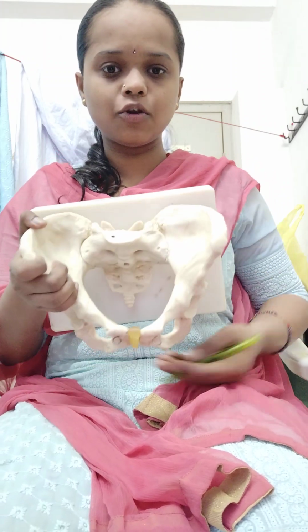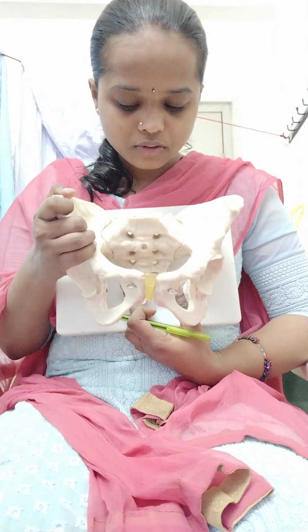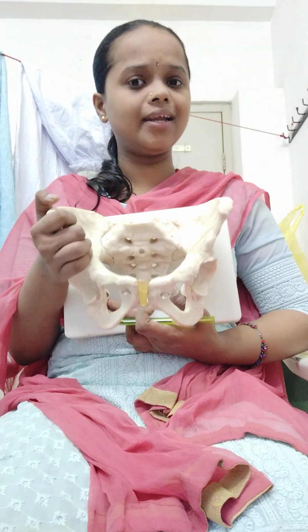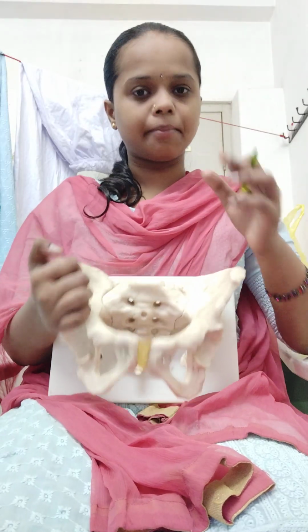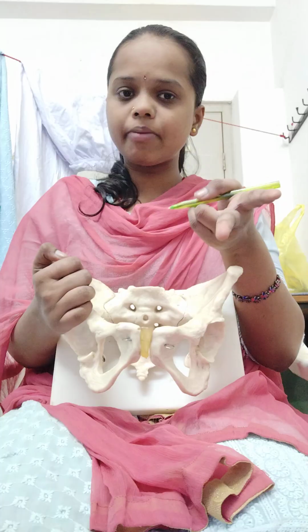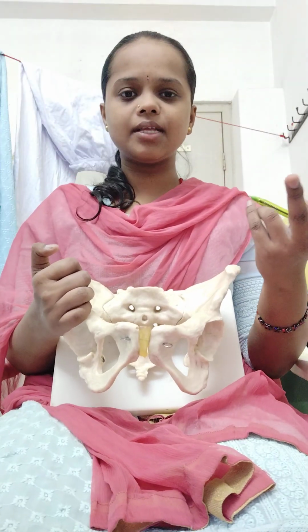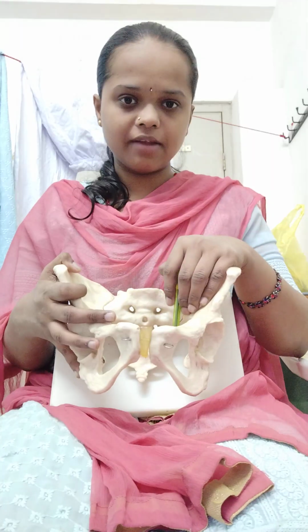The distance between the two ischial spines. So don't tell it as interspinous diameter, tell it as bispinous diameter. That normal distance is 10 centimeter. If you are able to palpate two ischial spines at a time, that means that pelvis is contracted. Okay, that is the plane of least pelvic dimension.